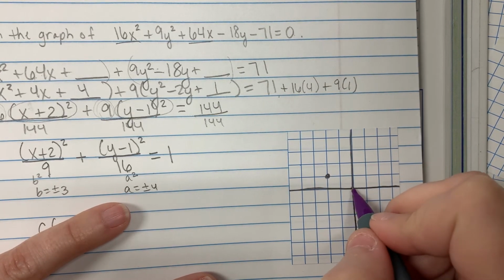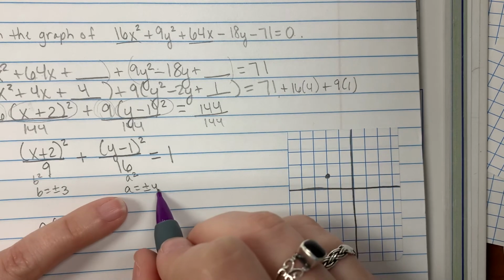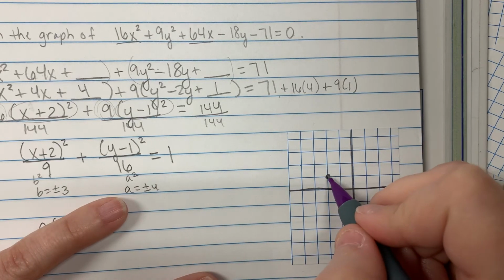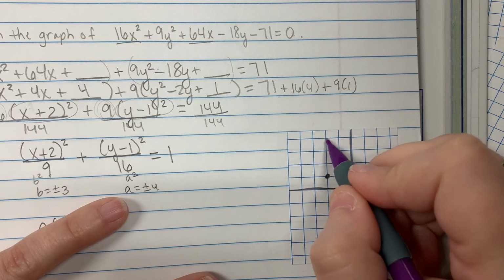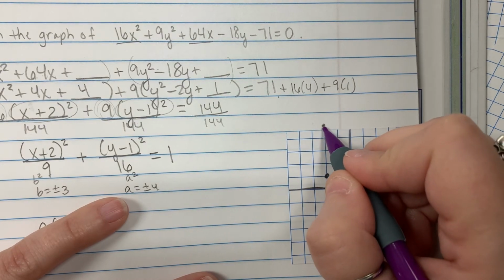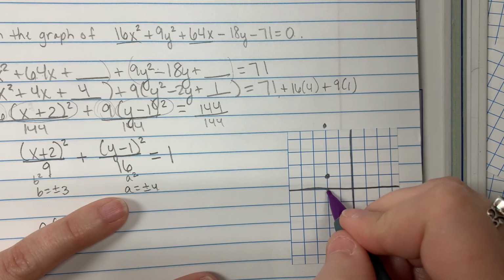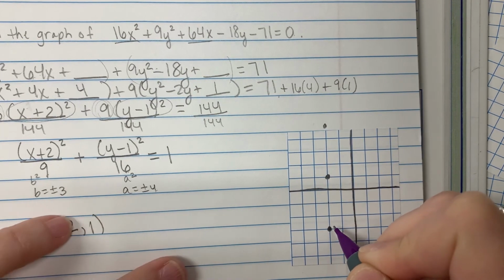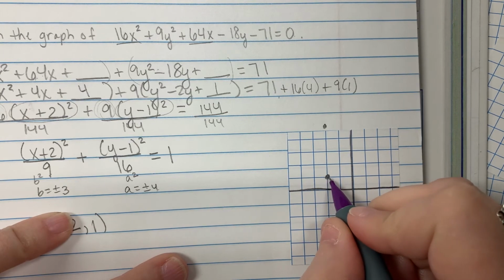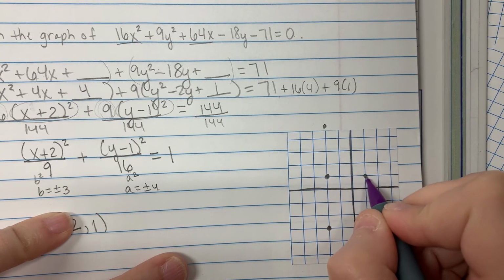We've been going from 0, 0 and just going up 4 and down 4. Now I have to go from that center point up 4 and down 4. So 1, 2, 3, 4 would be like a little bit higher, like right here. And then 1, 2, 3, 4 here. And then I've got 3 going this direction, 1, 2, 3.